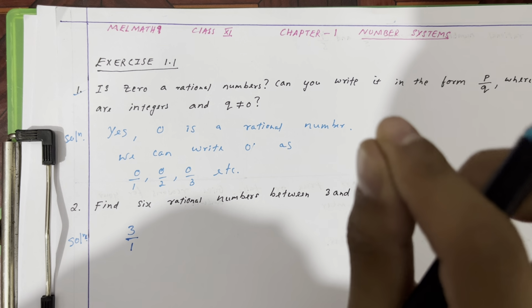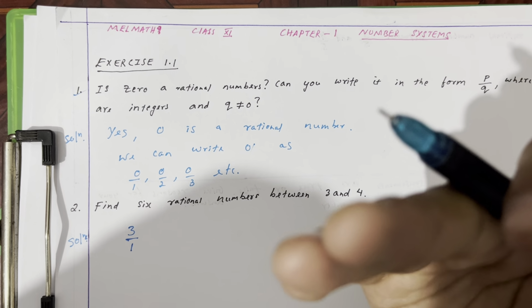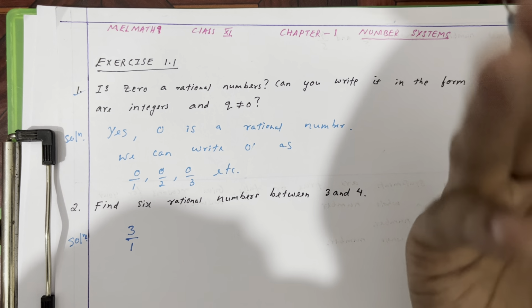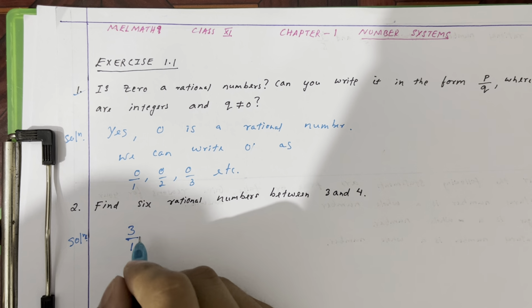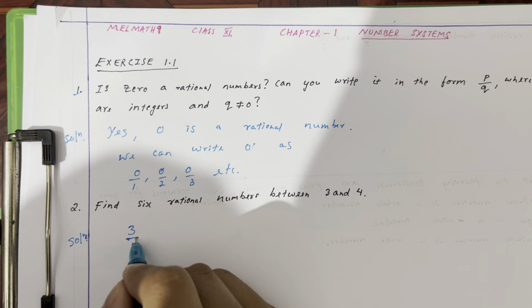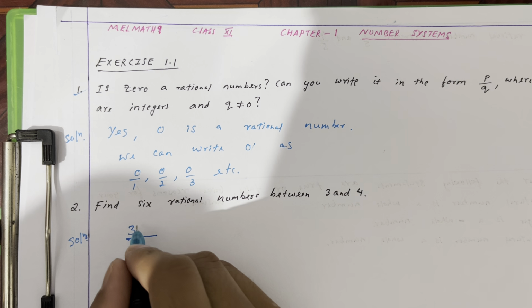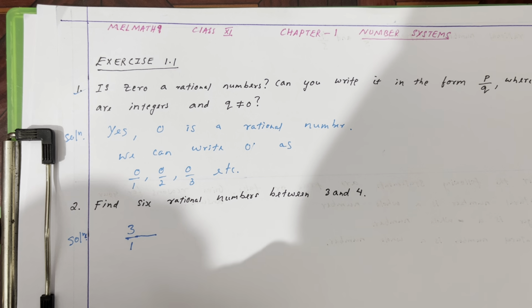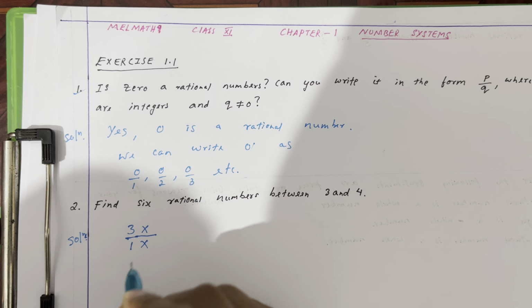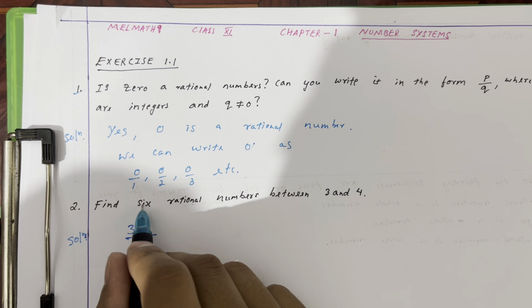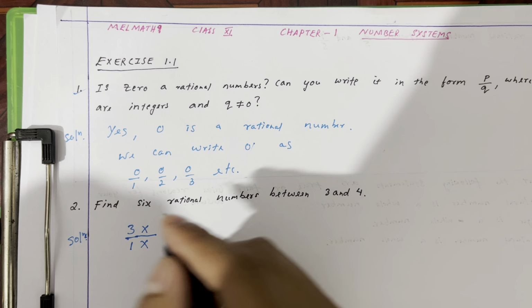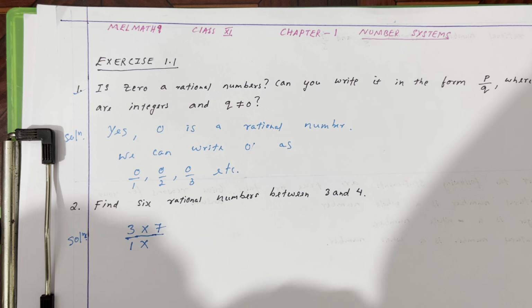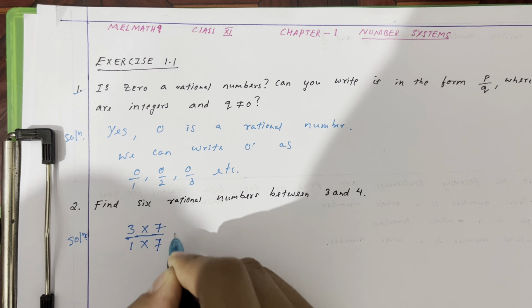Make sure you multiply by 7, 8, 9, 10, like I mentioned before. You have to multiply both the numerator, what is this called, numerator, and what is this lower one called, denominator. Multiply both by, here we need 6 numbers, so we multiply by 7. Don't multiply by 5. So let's multiply by 7.